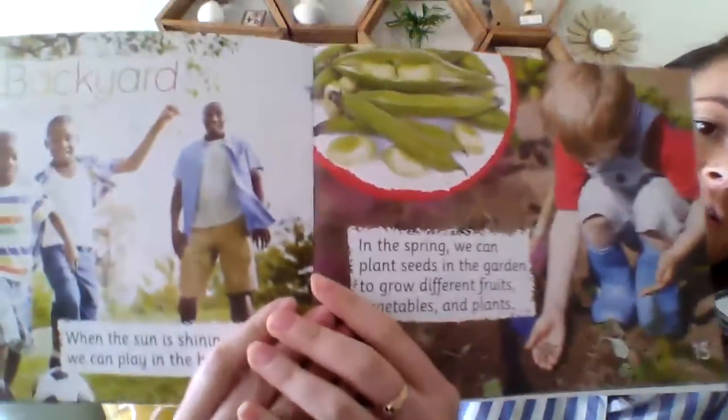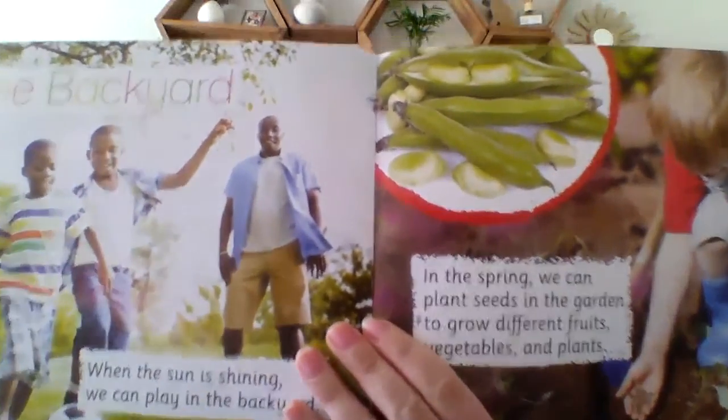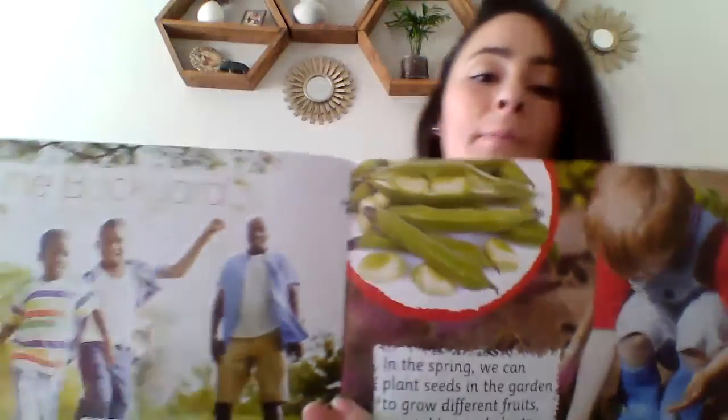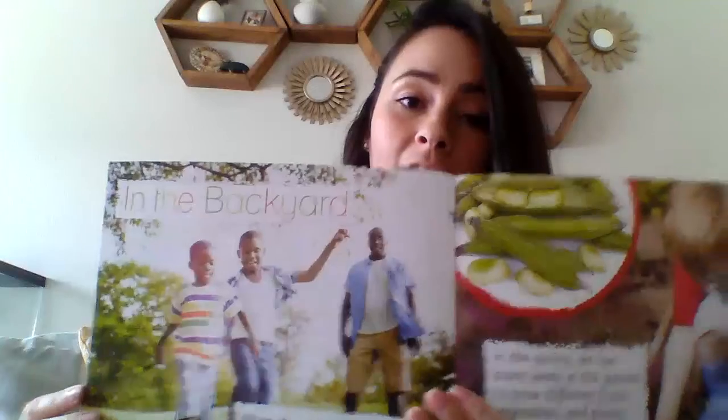If we look at these pages, there's no illustrator because somebody took these pictures with a camera. That makes this story nonfiction or real. It's called Spring.